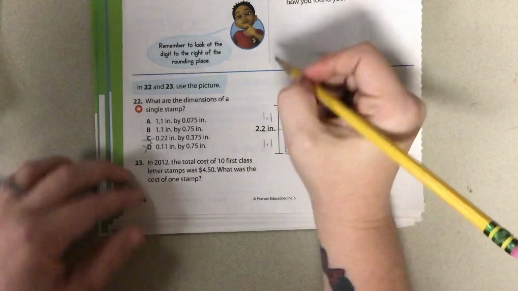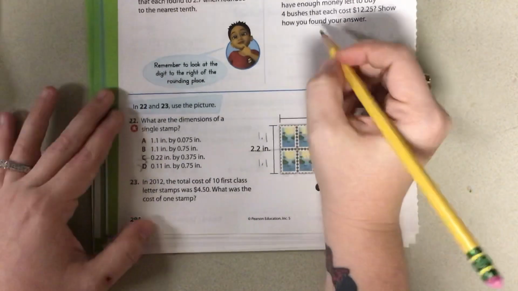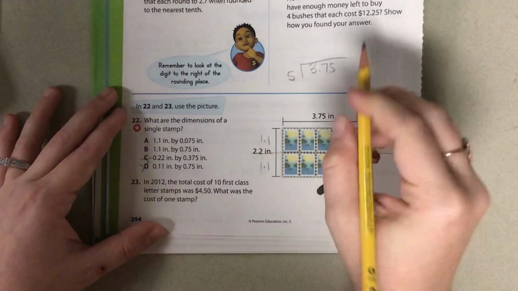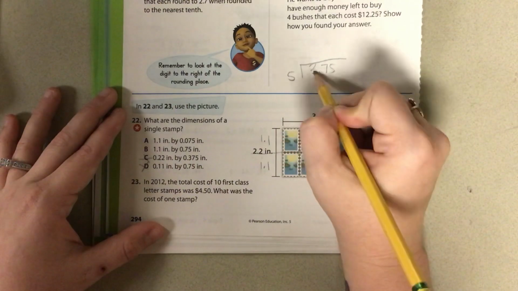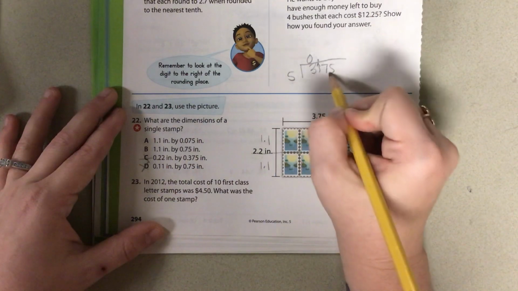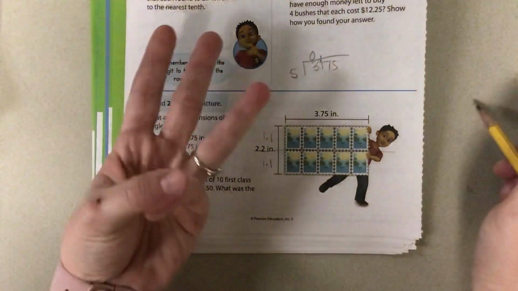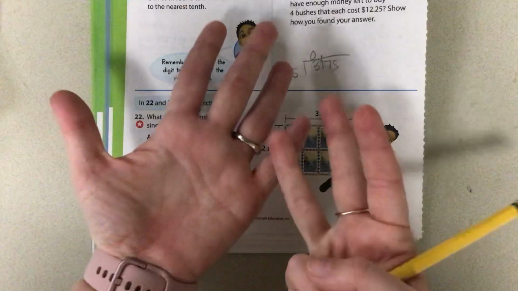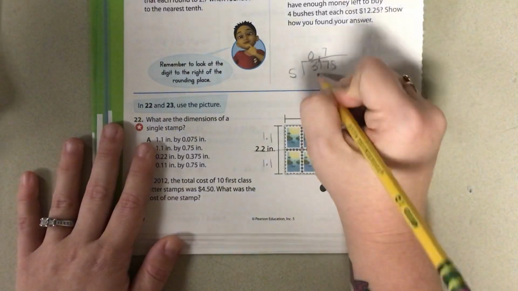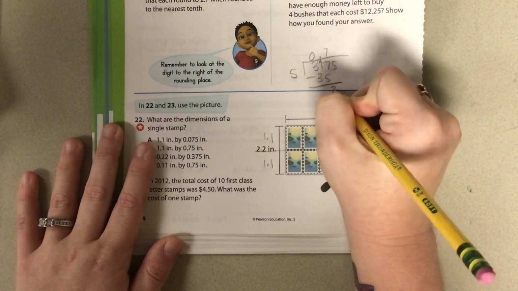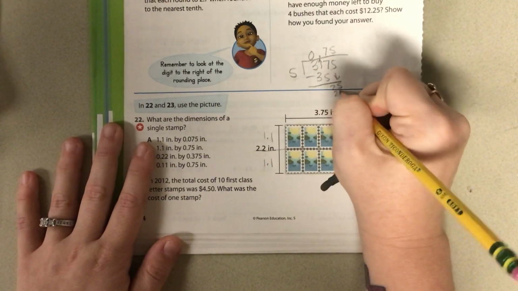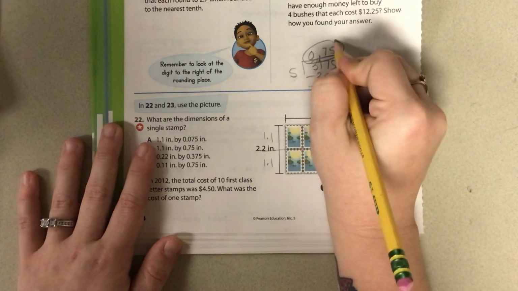So let's go ahead and do that math. I'm going to kind of do it up here so I have some space. So I have 3 75 hundredths divided by the 5 stamps. 5 goes into 3 0 times. Bring up that decimal. 5 goes into 37. Well, I can count 5, 10, 15, 20, 25, 30, 35, 40. 40 is too much. So let's go back down to 35, which is times 7. Subtract and get 2. Bring down your 5. 5 goes into 25 5 times, which gives me 25.